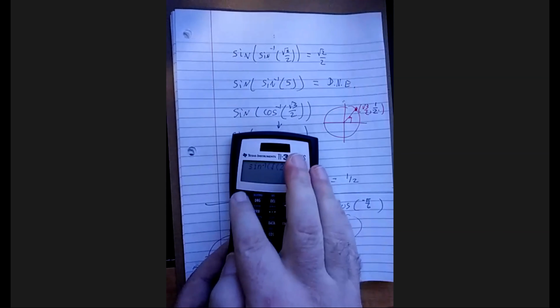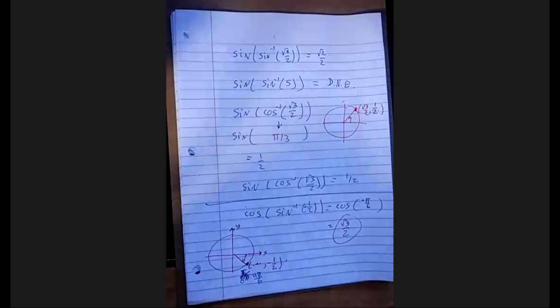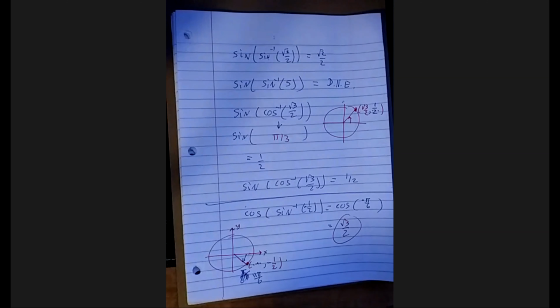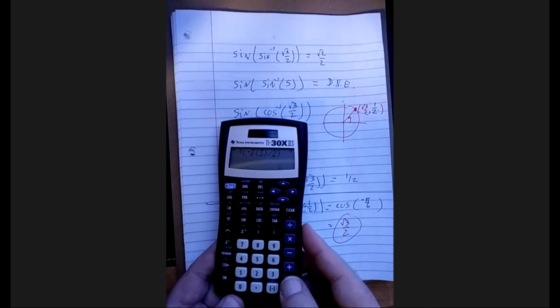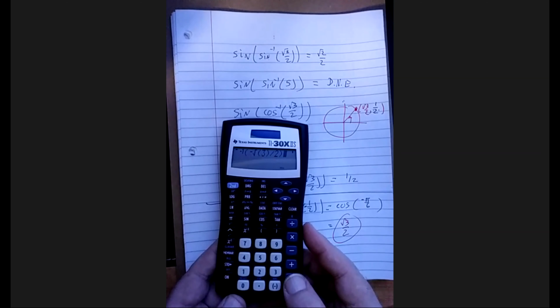So if I did an inverse cosine of negative root 3 upon 2, you'll see this in a minute. So that's an inverse cosine, you can't see the first bit, of negative root 3 upon 2.